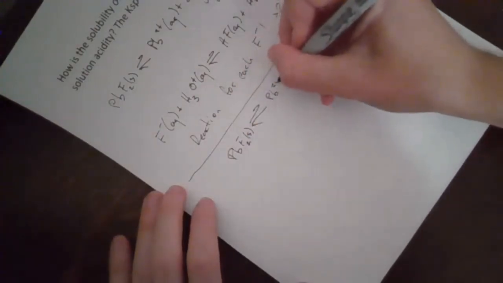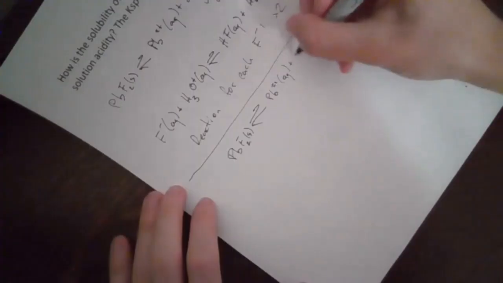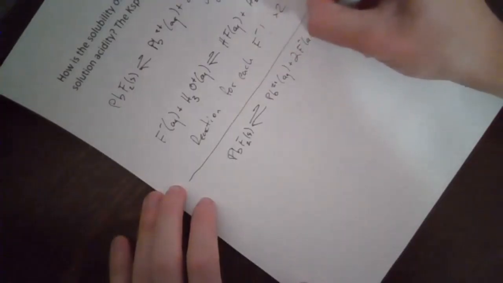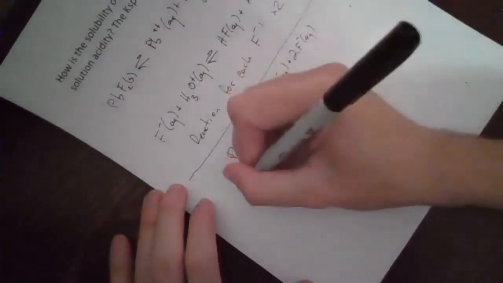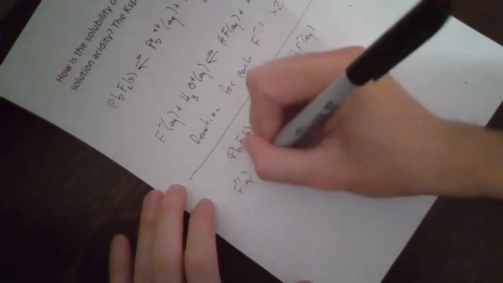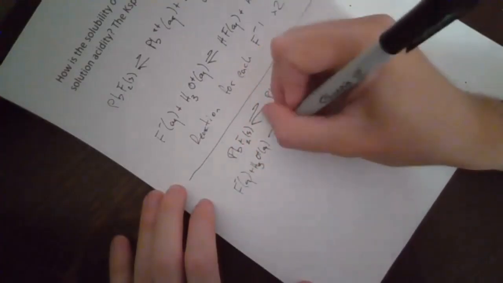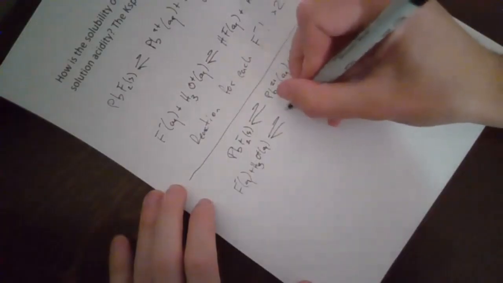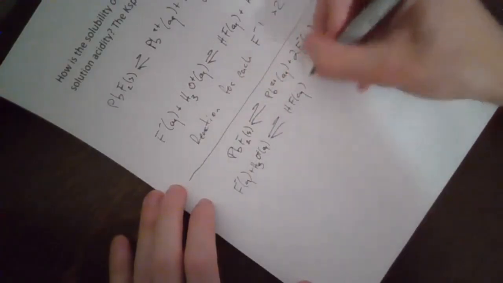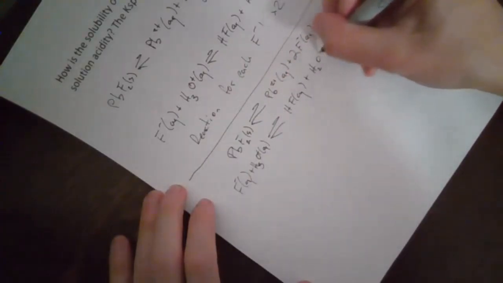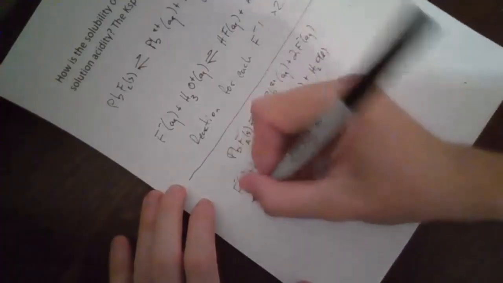You're going to get the Pb2+ aqueous plus the 2 fluorides. One of those fluorides is going to react with a hydronium in the acidic solution. That's another reaction equilibrium, and you're going to make HF plus water.